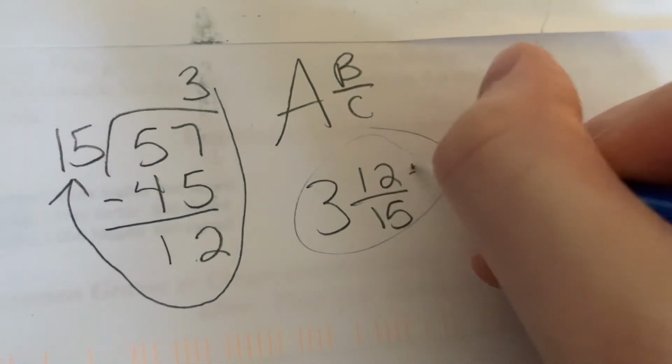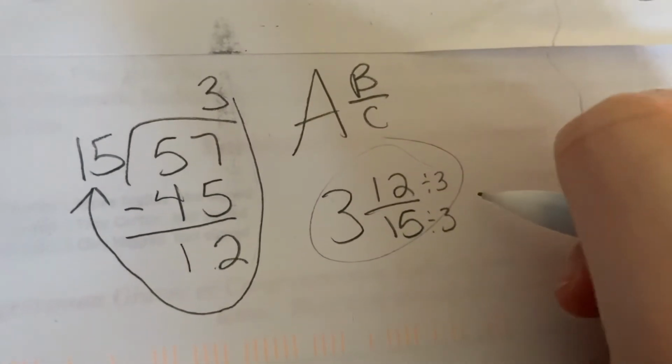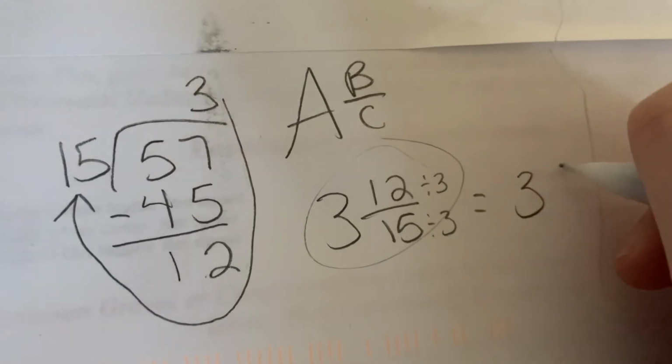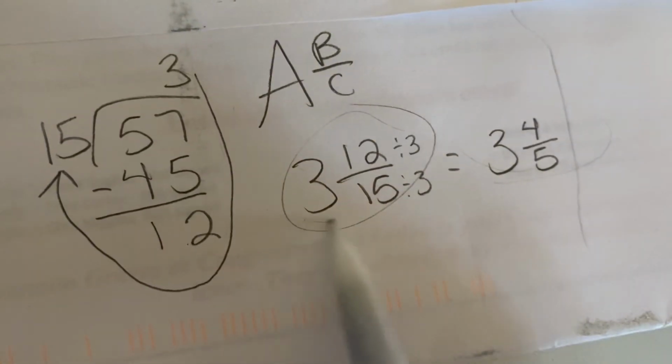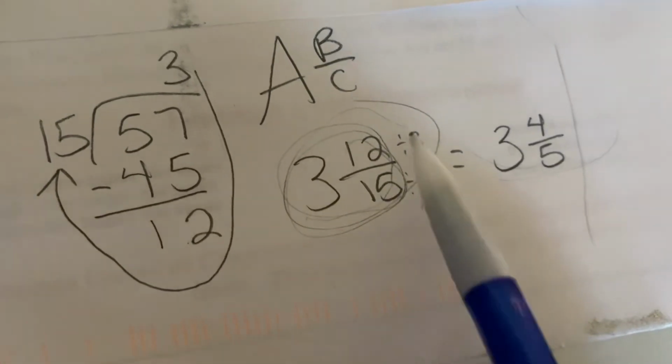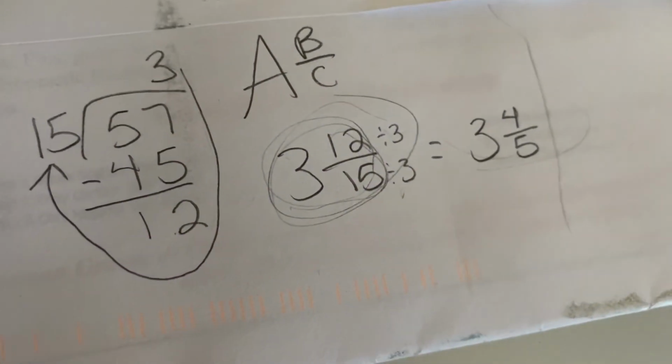If we simplify, we would divide the top and bottom by the same thing. I know they can both be divided by 3. So the final answer would be this one, or I would also accept this without the simplification yet, but eventually they'll have to start simplifying. I really hope that helped. I'm sorry if it was confusing, but here's the whole problem.